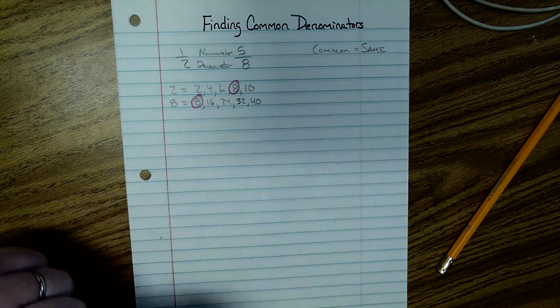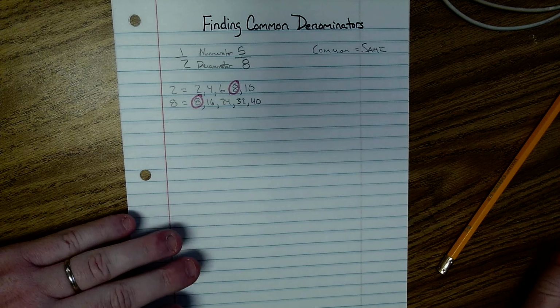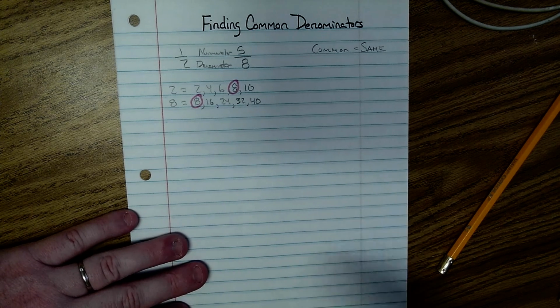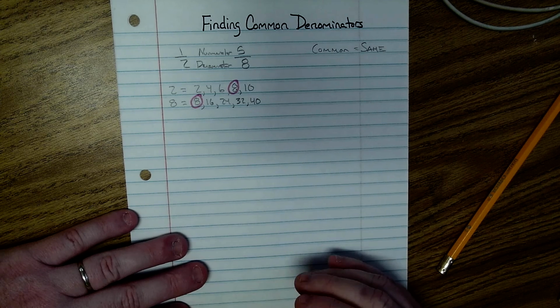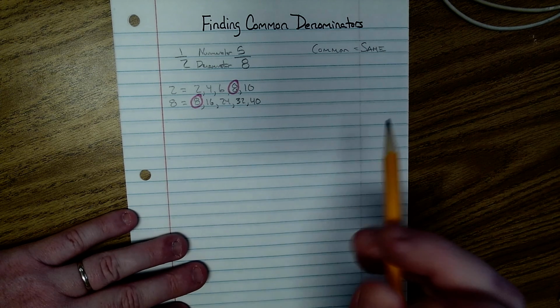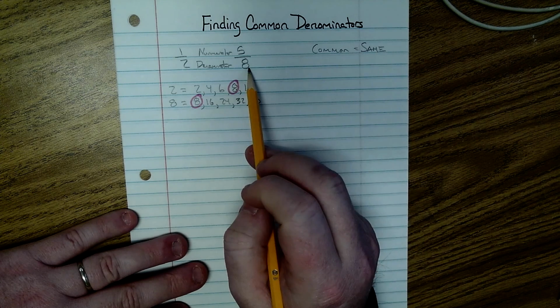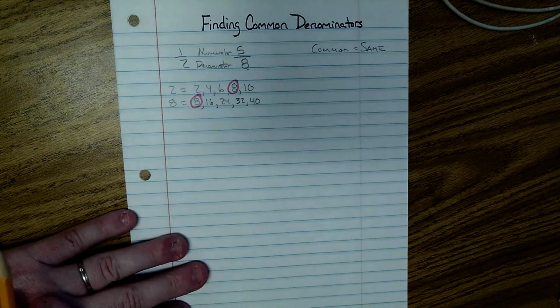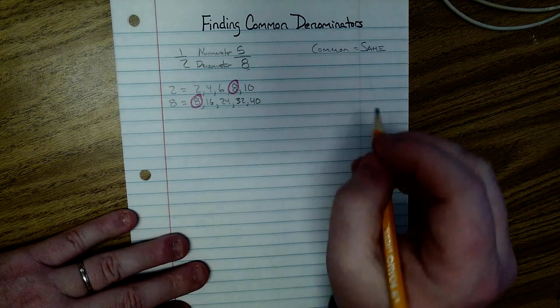multiple. So unlike when we were trying to get the simplest form and trying to find the greatest common factor, on this one we're trying to find the least one, or the least common multiple. In this case, it's 8. So what I do is I look, oh, well, 5/8 already has an 8 in the denominator there. So that means I only have to change the denominator in 1/2.